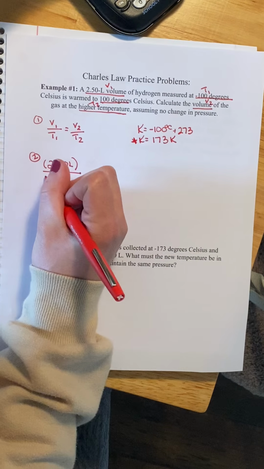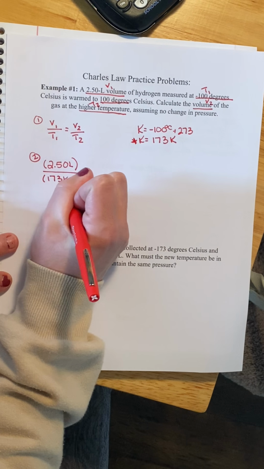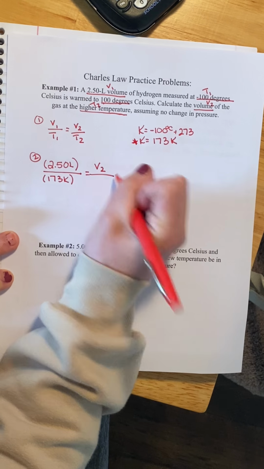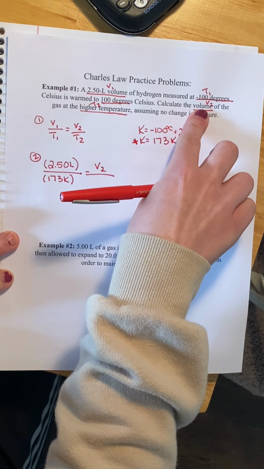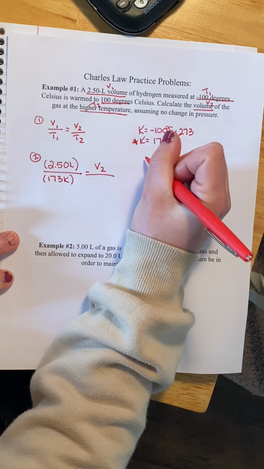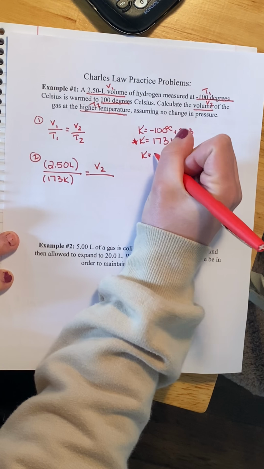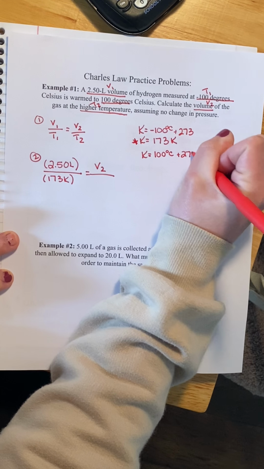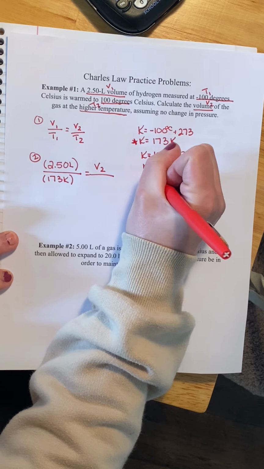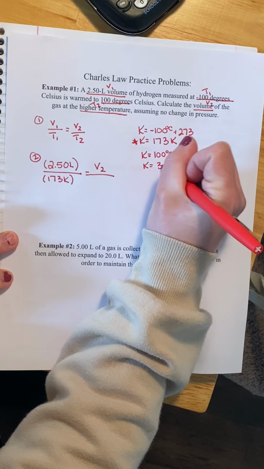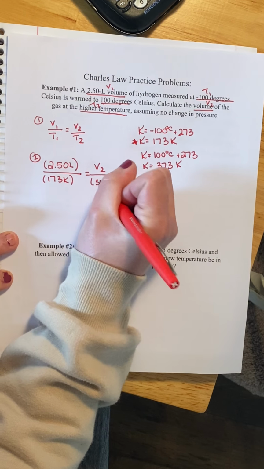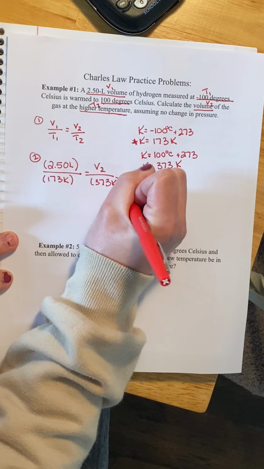So I have 173 kelvins, and that's going to equal my unknown, which is V2, over T2. And again, I have to convert this 100 degrees into Kelvin. So kelvins is going to be equal to that 100 degrees Celsius plus 273. And I'm just going to do mental math here. It's going to be 373 kelvins. I'm going to plug that in here.